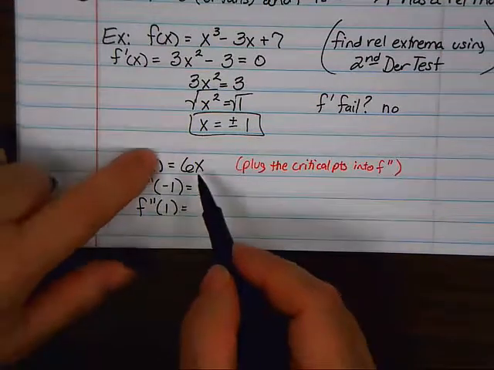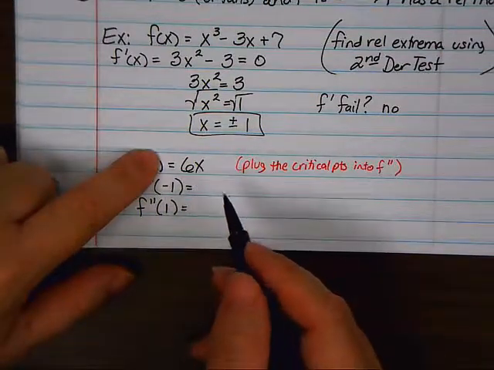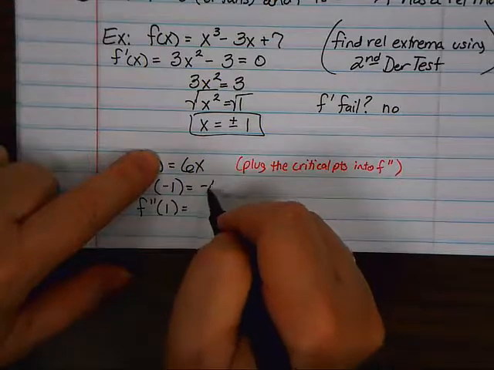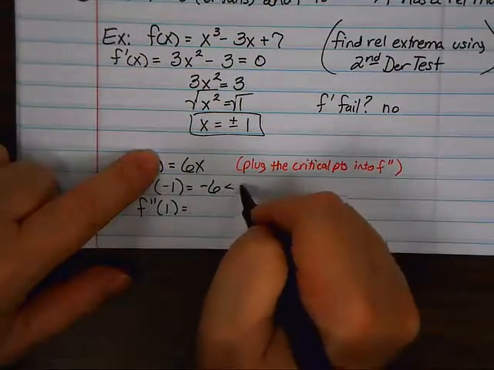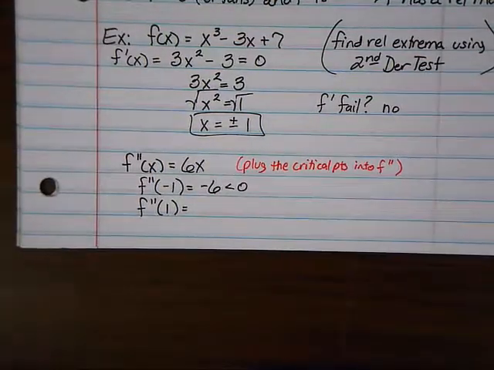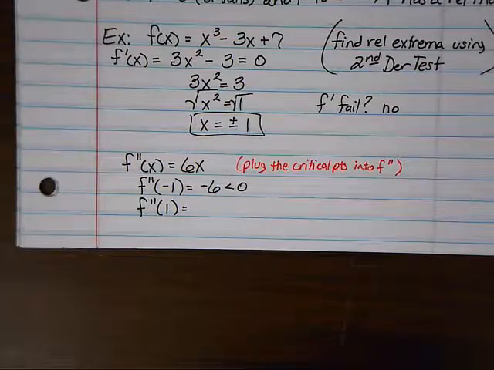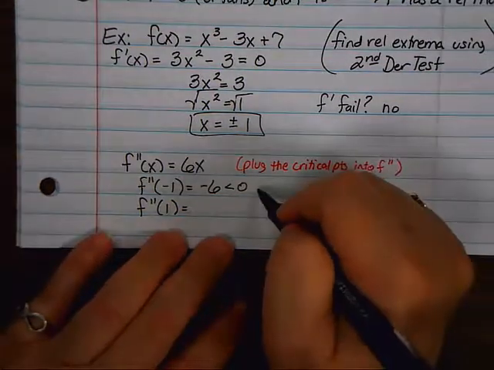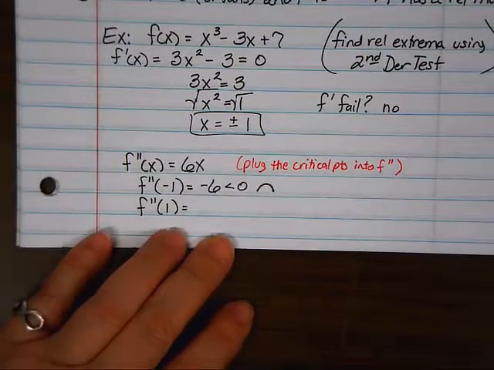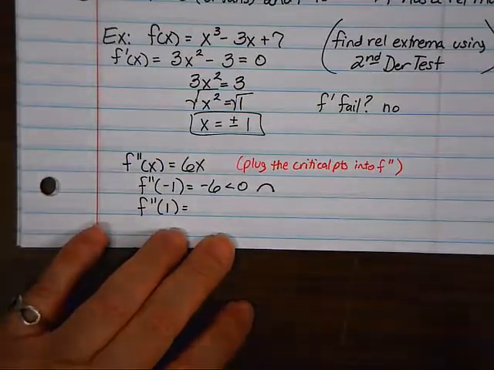When I plug -1 into the second derivative, what answer do I get? I get -6, which is less than 0. Agreed? Because I got a negative second derivative, what kind of concavity does it mean? Concave down. Draw a little picture. Okay?